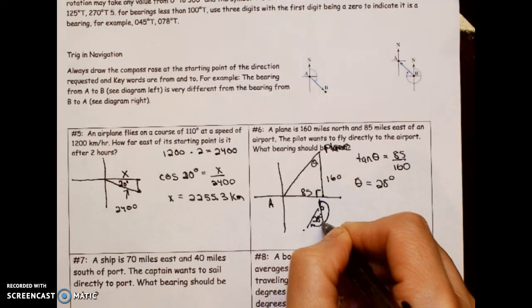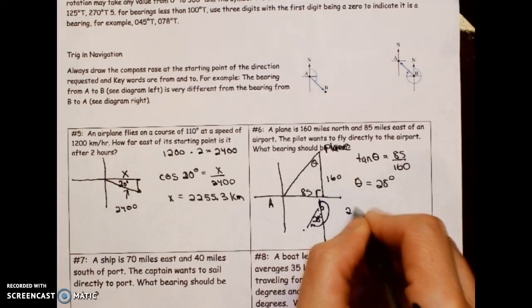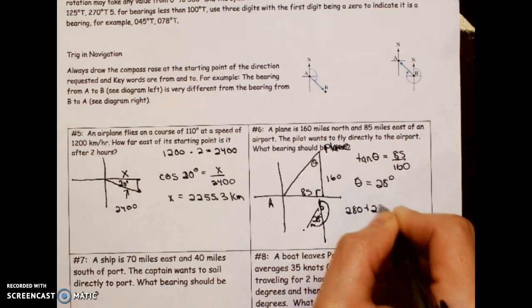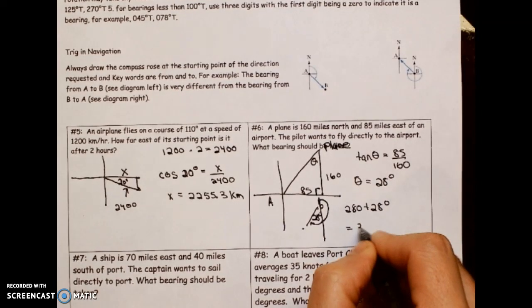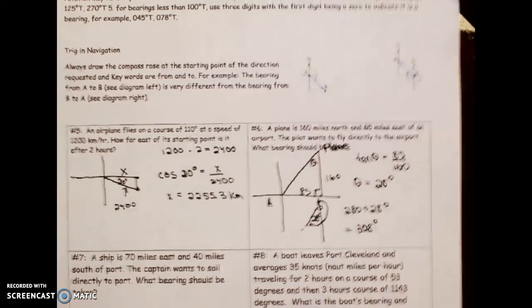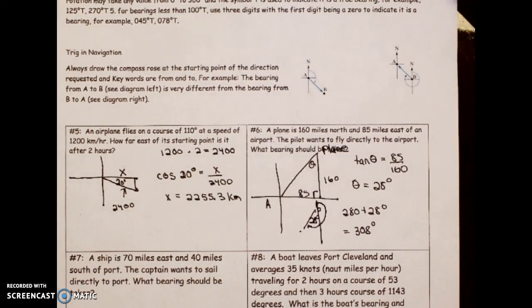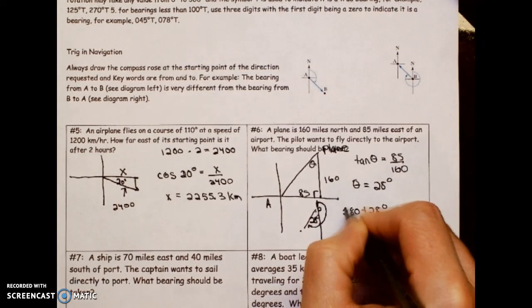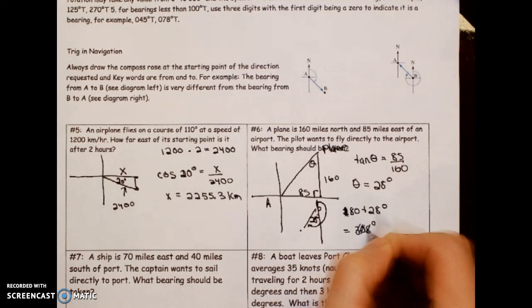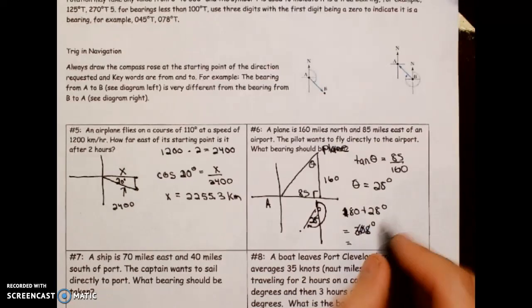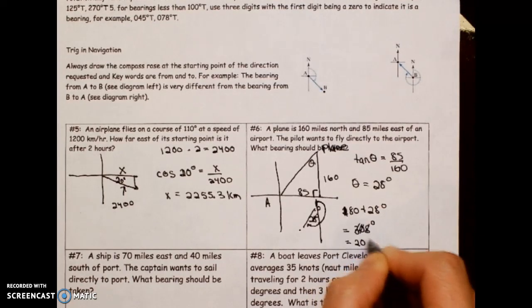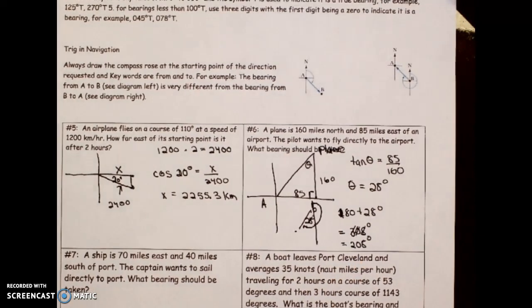Well, this degree measure would be 280 plus that 28 degrees, and we end up with 308 degrees. And I don't know how I got 280. Let's try, it should be 180. This would be 180 plus the 28, ends up putting us at 208 degrees.